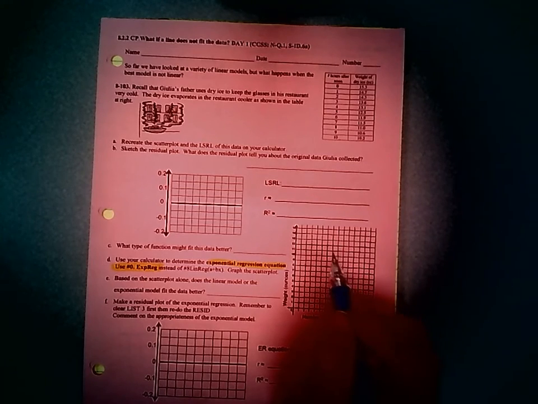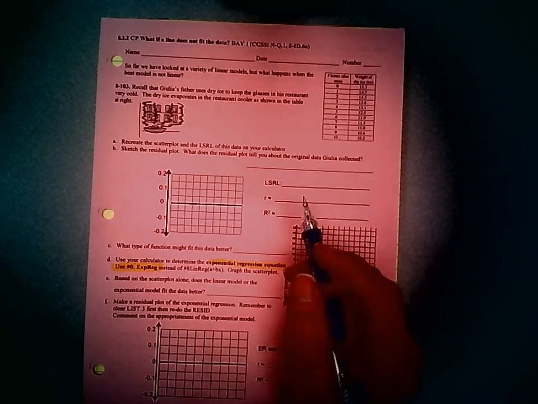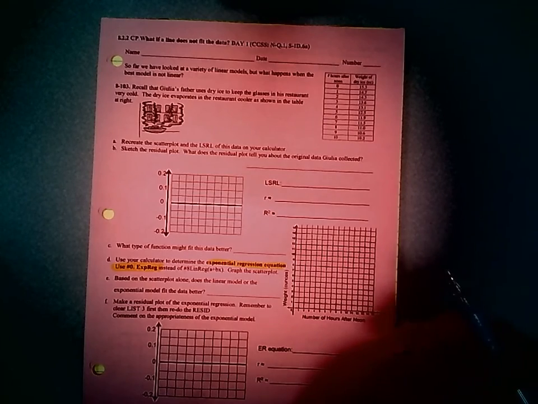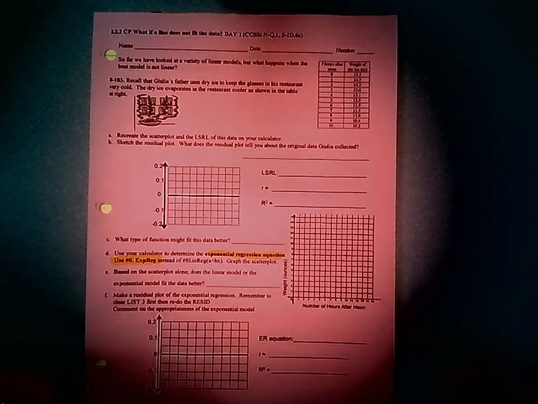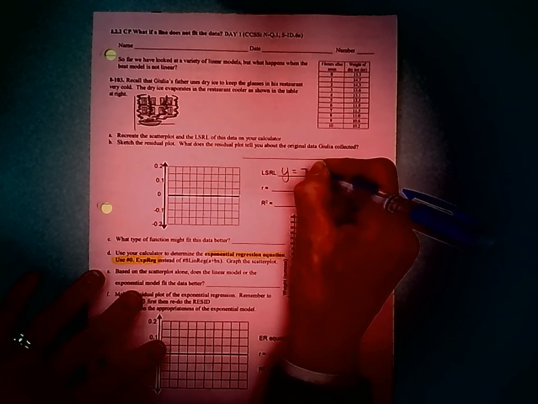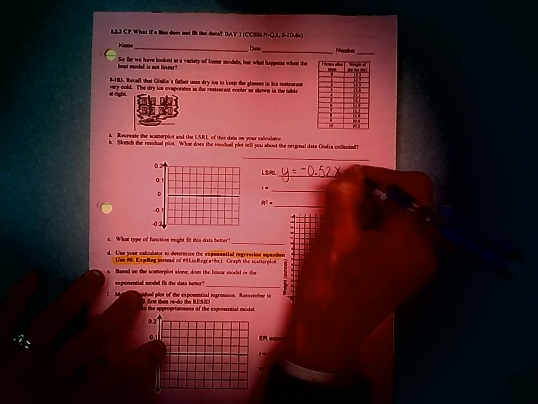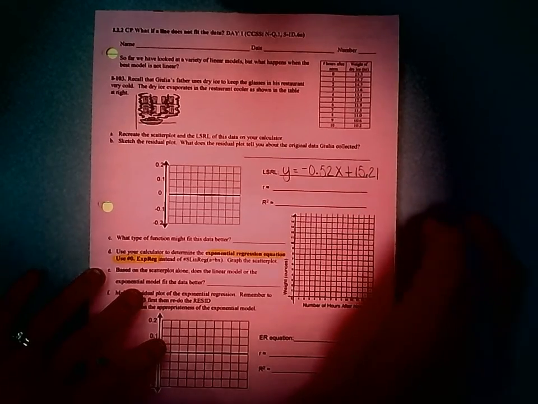You need to make sure you store your regression line, right? So you're going to press vars, you're going to scroll to the right, you're going to do Y vars, then choose 1 for function, and you're going to do Y1, and then you press your calculate. Hopefully this is all starting to sound a little familiar. So when you do that, you're going to get y equals negative 0.52x plus 15.21.